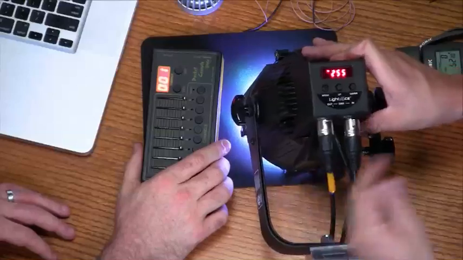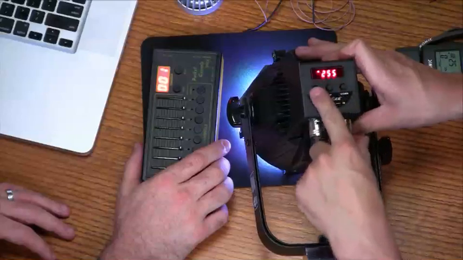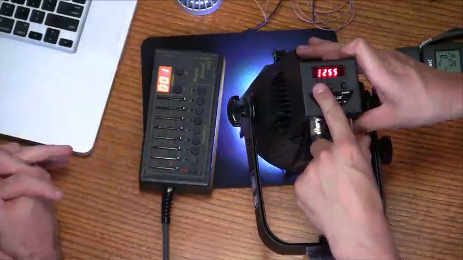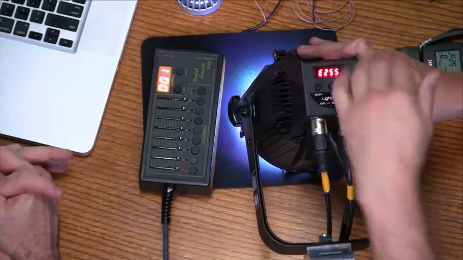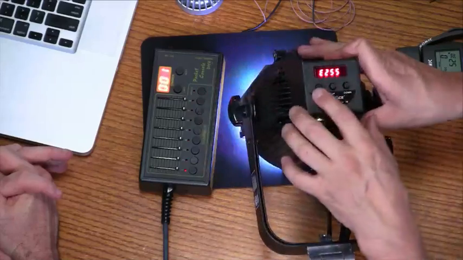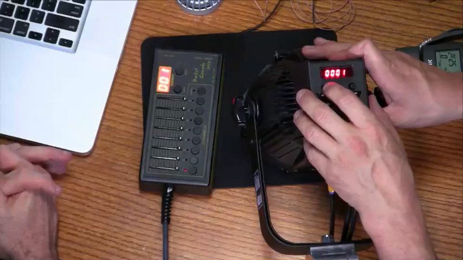But if you are a DJ or live events person, you have full control of these menus. Right now I'm on the red controller. I hit the button, I go to the green controller, then the blue, and then the white LED. And I have the 0 to 255 scale for every single one of those manually on the lamp. And this goes back to some function modes.